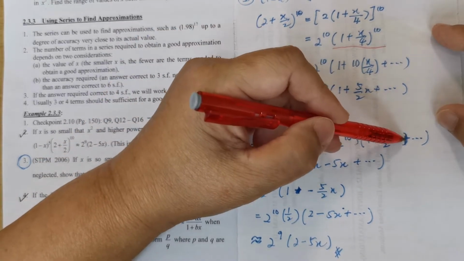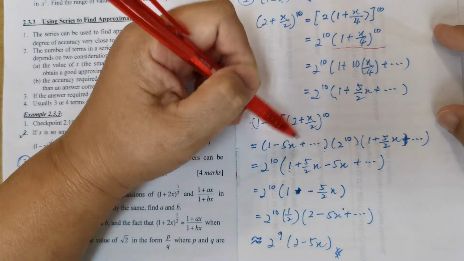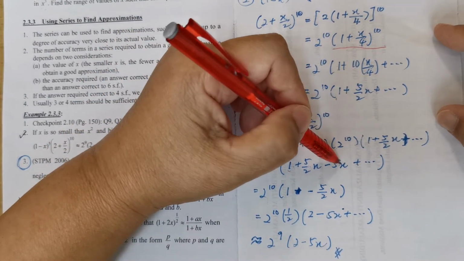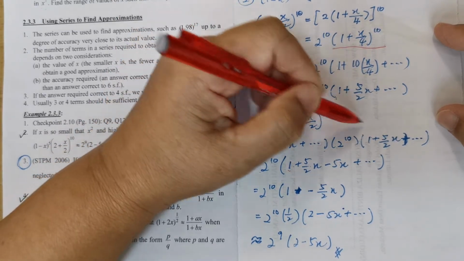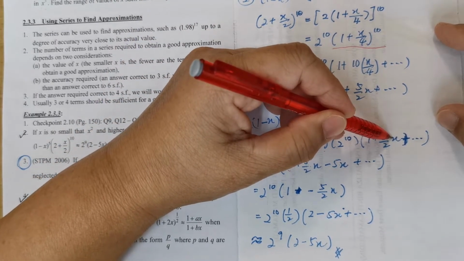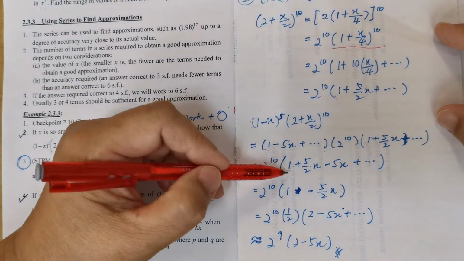Sorry, only up to here. 1, 2. 1, 2. Then the second term only needs to multiply with 1. The second term doesn't have to multiply with this, because after multiplying you will get x squared, where the question says we can neglect it, can omit it. Alright, so these are the terms.